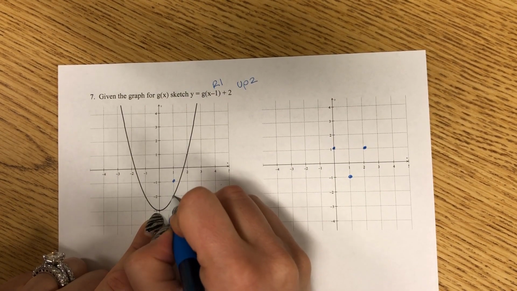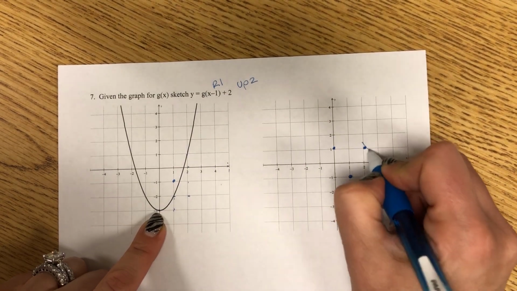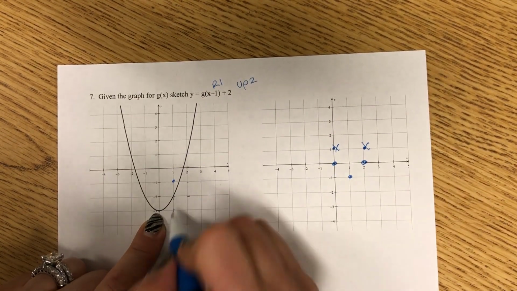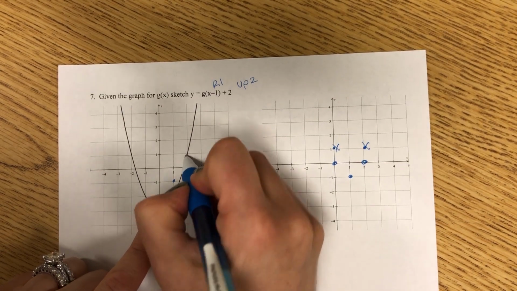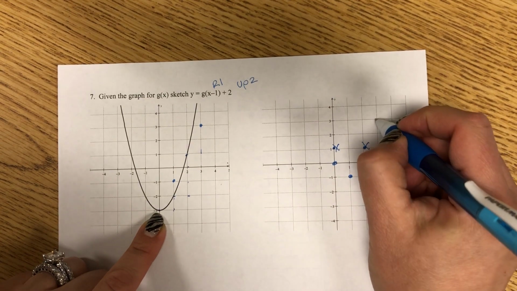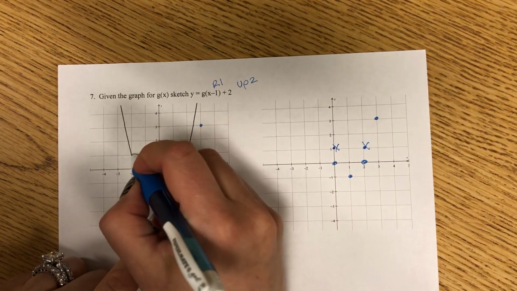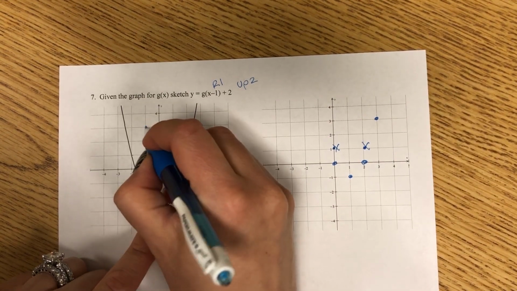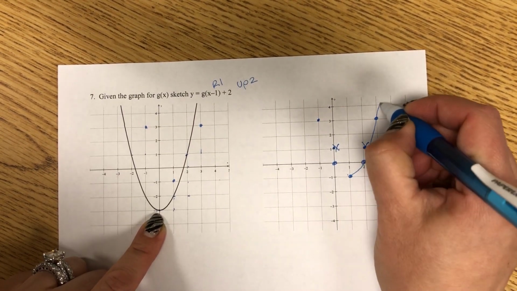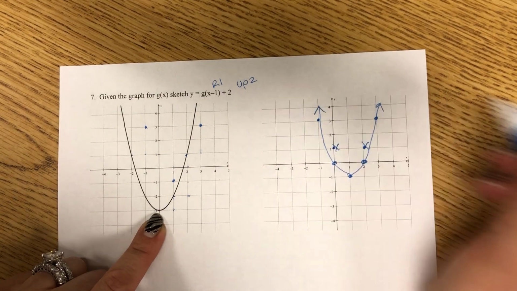Right 1 and up 2, right 1 and up, oh, that was too high. These are wrong. It's here and here. All right, careful with your counting. Don't mess up like me. This one, right 1 and up 2. Is that 3, 3? Right 1 and up 2. All right. And there's our answer.